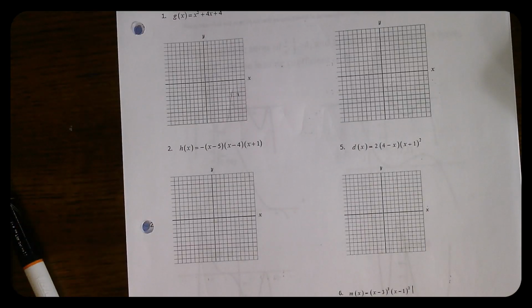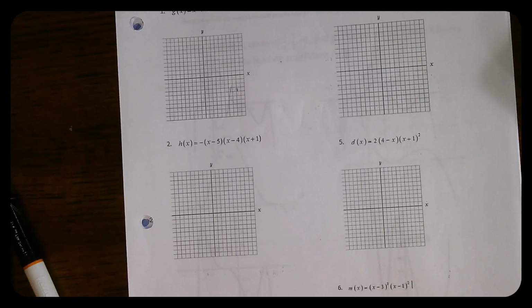Okay, in Blackboard somewhere is the key to this page, but we're going to move on and go the other direction now.